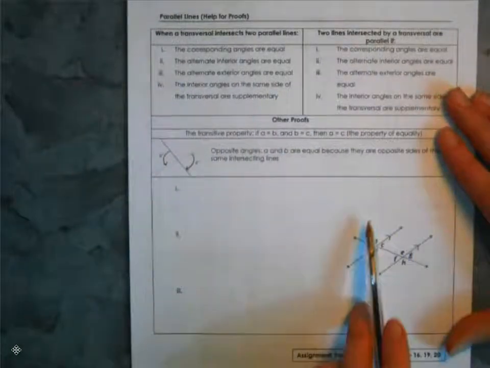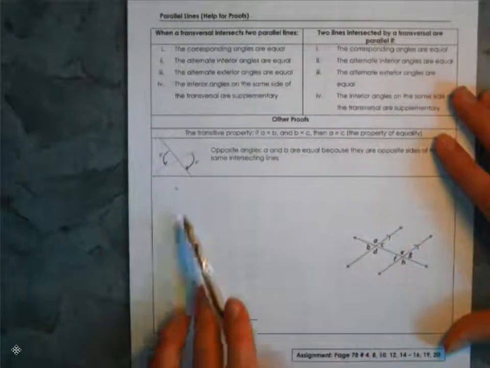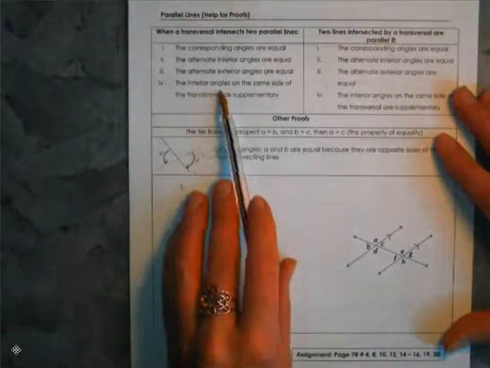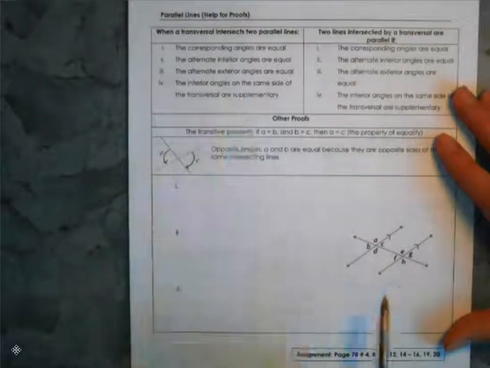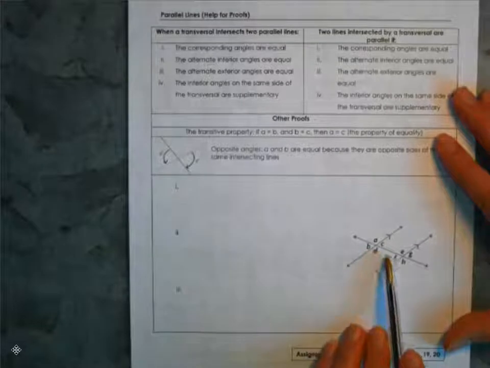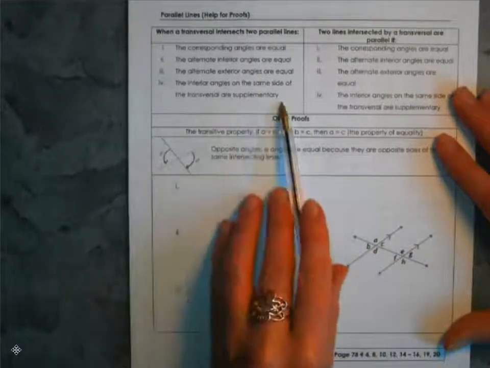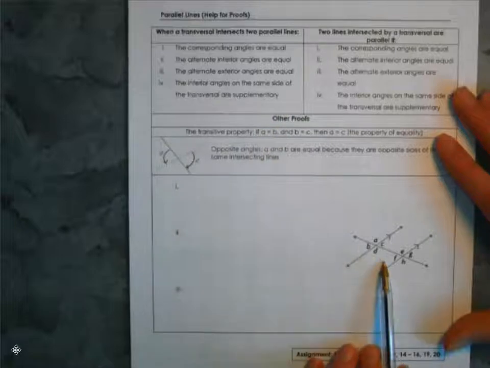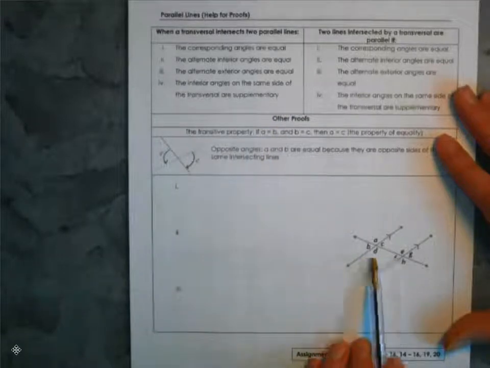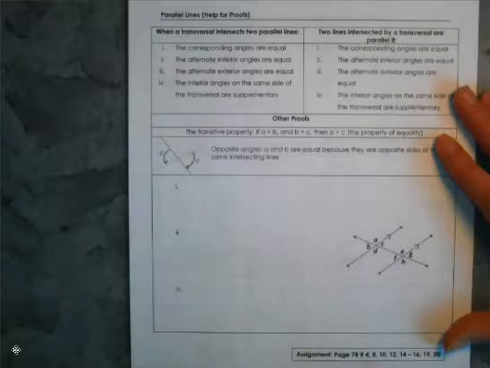So down here I have an example that we'll go through with this. So interior angles on the same side of the transversal, right? So B and F are supplementary. So that means they're going to add to 180. Okay, and this is a little bit of a new component that we haven't looked at yet.